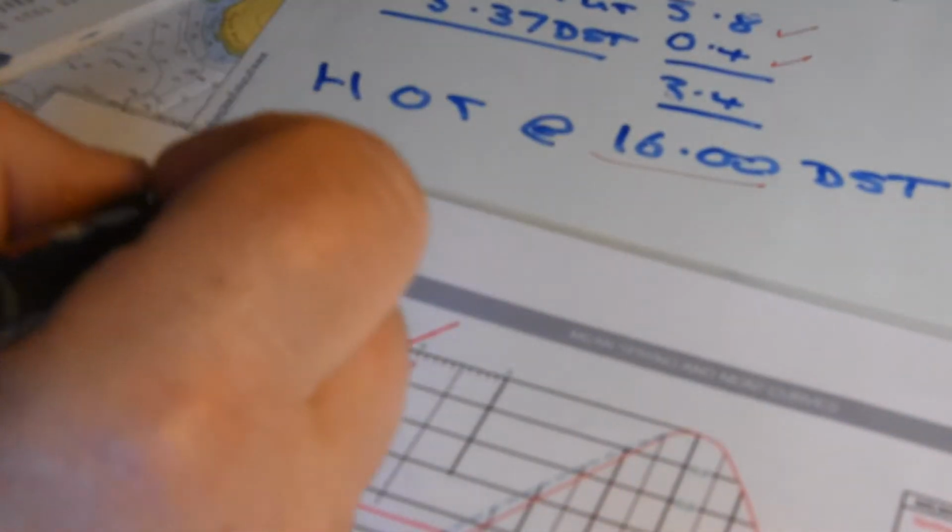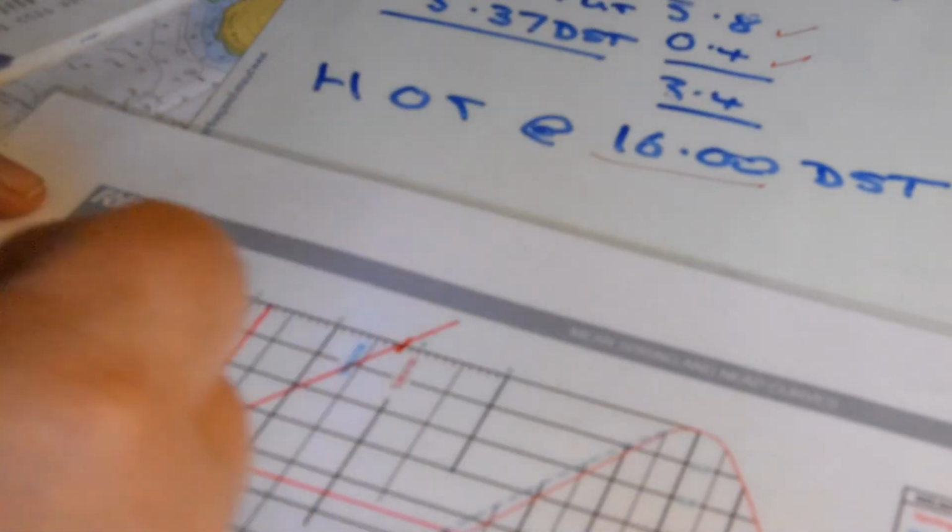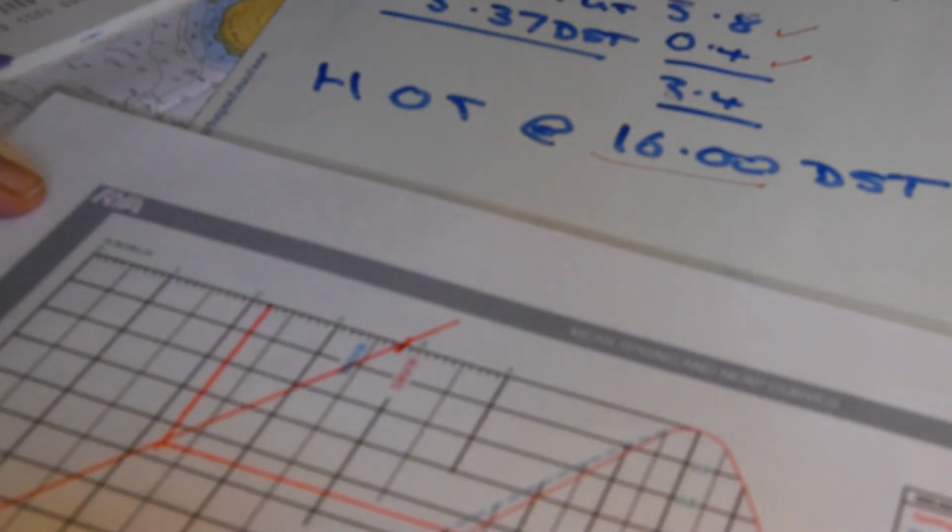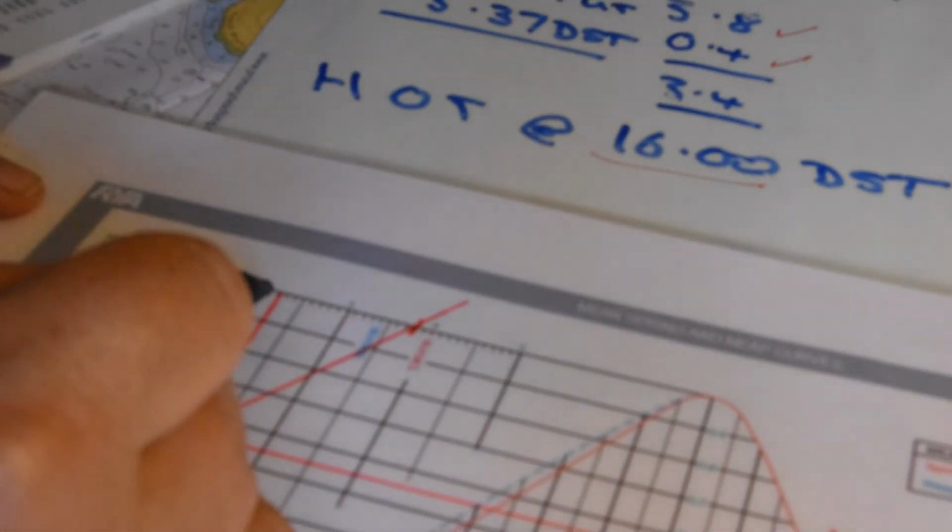So this tells me on the 26th of June at 1600 we had 2.2 meters of water in Namley.